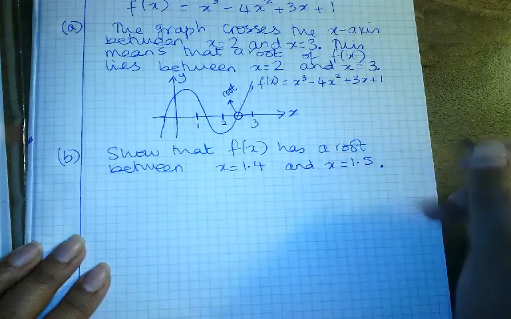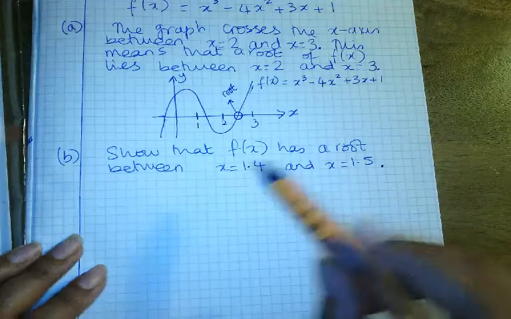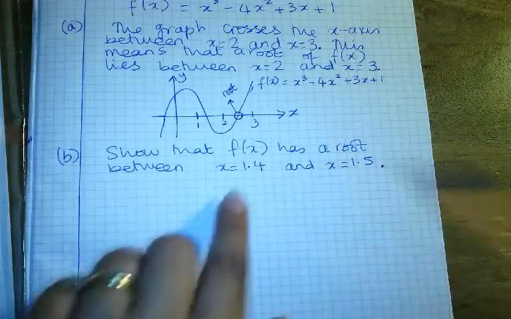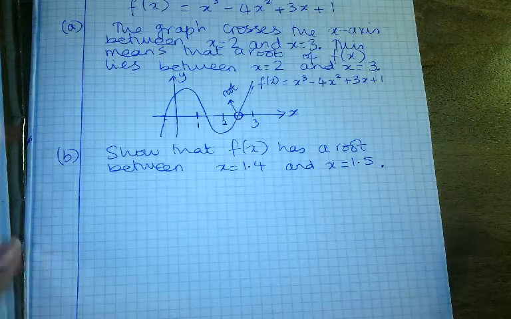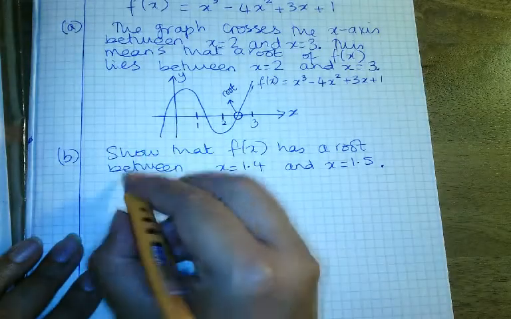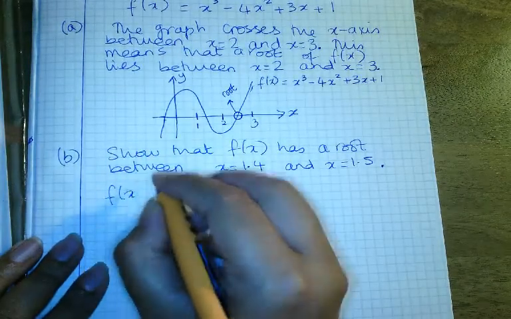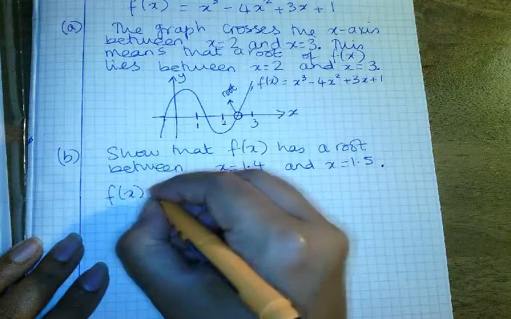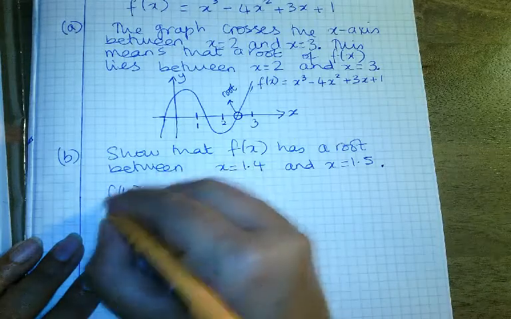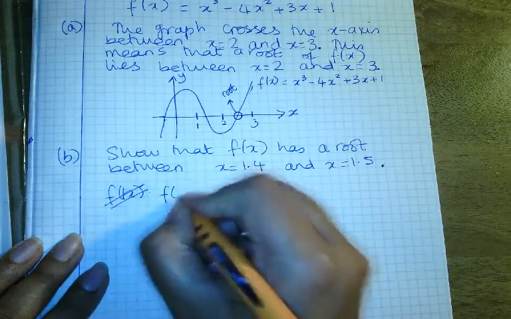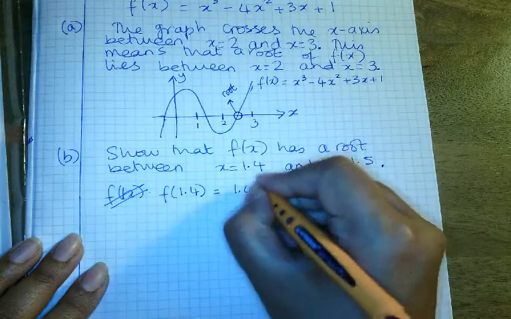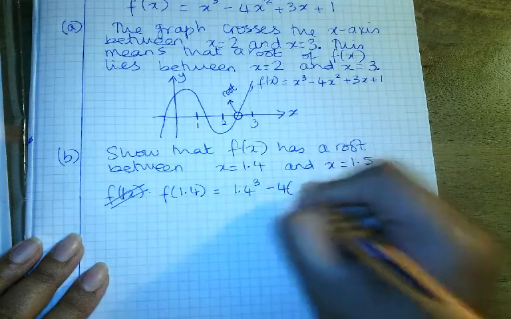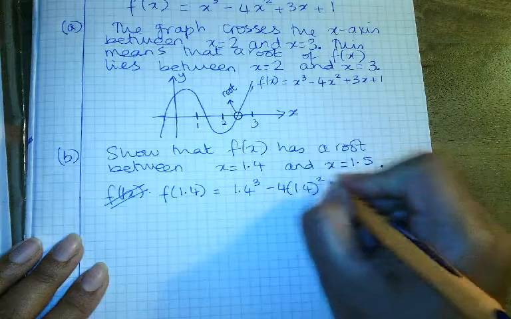Now obviously you can't see this accurately on the graph, so what we're going to have to do is substitute x is equal to 1.4 and x is equal to 1.5 into our function. So you all have your calculators. Instead of writing f of x, I'm going to write f of 1.4 and then just use my calculator to substitute this in.